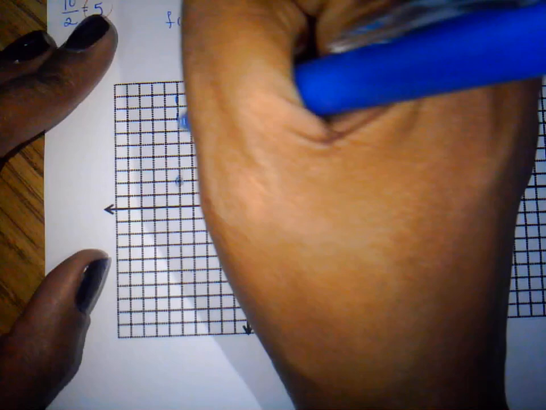Okay, it'll show it better in a sec. So here's my axis of symmetry, correct?